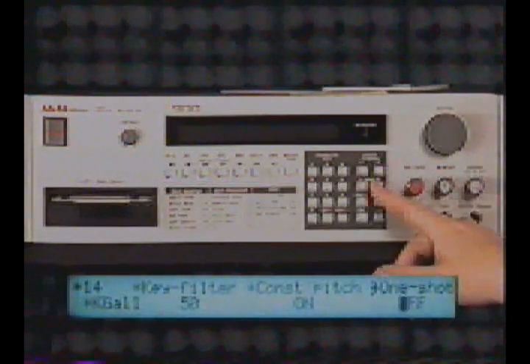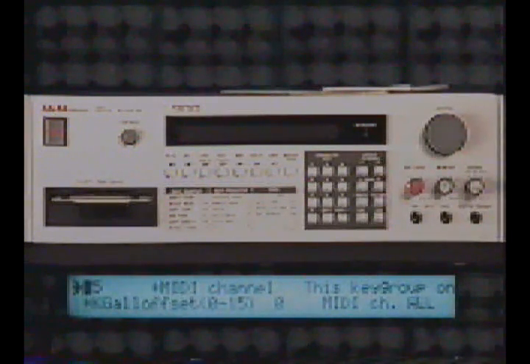Let's go to page 15. This determines the MIDI channel for each key group. This is good for when you are using separate outputs in the back. You can give each key group a separate output and MIDI channel. For this, you would turn Omni mode off.